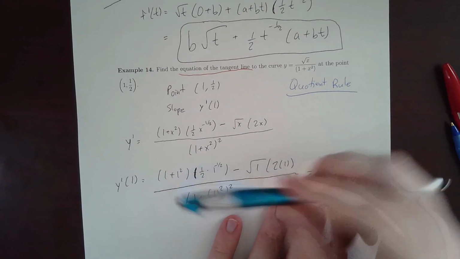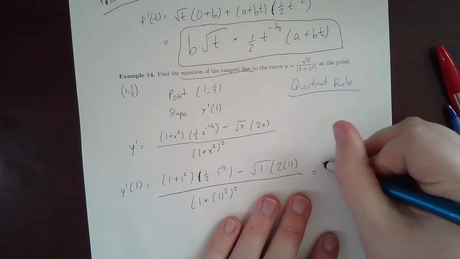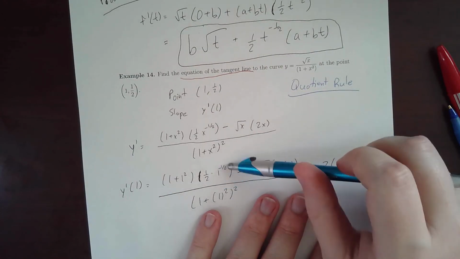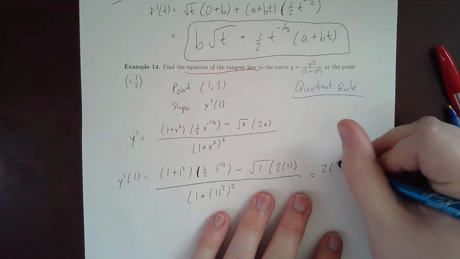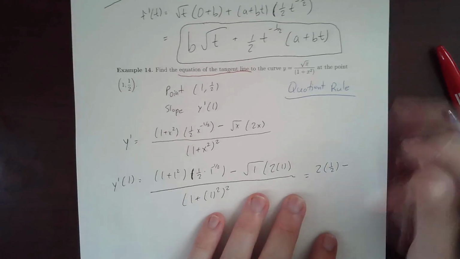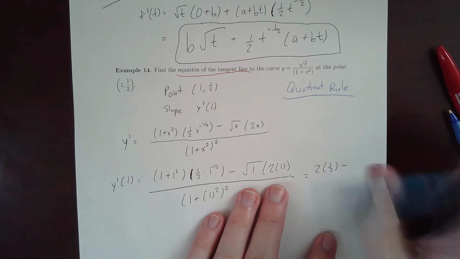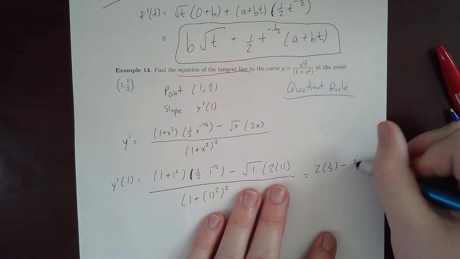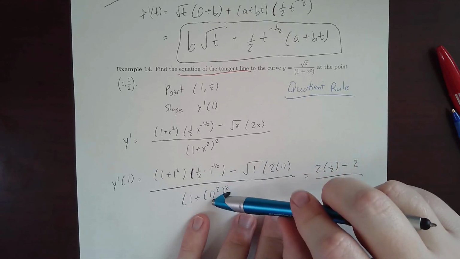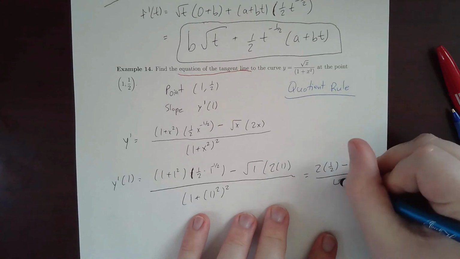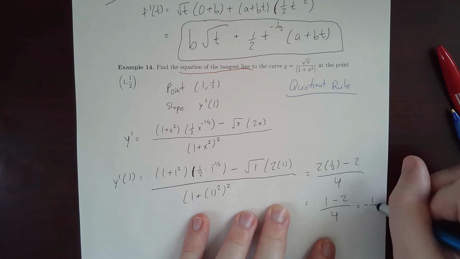So 1 plus 1 is 2. So we get 2 times 1/2 times 1 to the negative 1/2. So 1 to any power is going to be 1. So this is 2 times 1/2 minus the square root of 1 is 1. 2 times 1 is 2. And 1 times 2 is 2. All over 1 plus 1 squared. 1 squared is 1. 1 plus 1 is 2. 2 squared is 4. So this will be 1 minus 2 over 4, or negative 1/4.